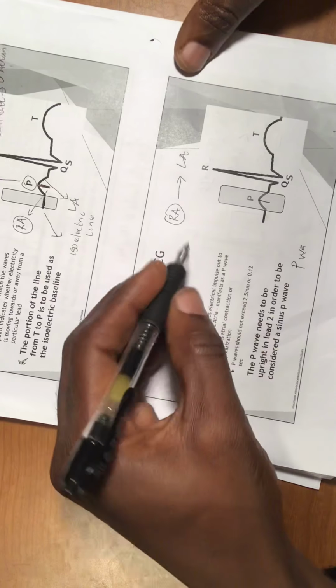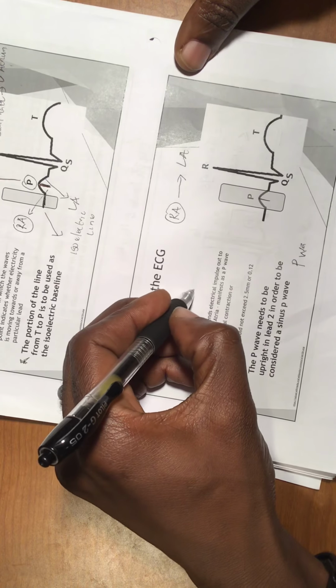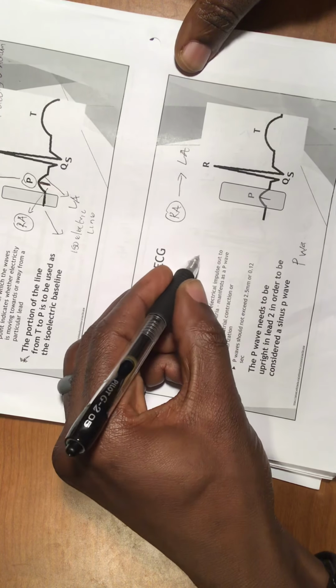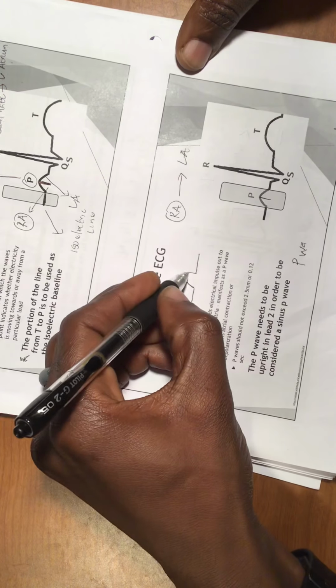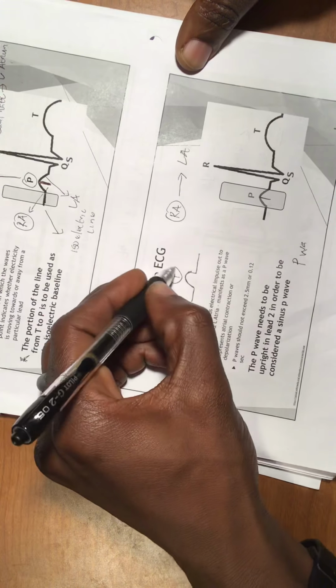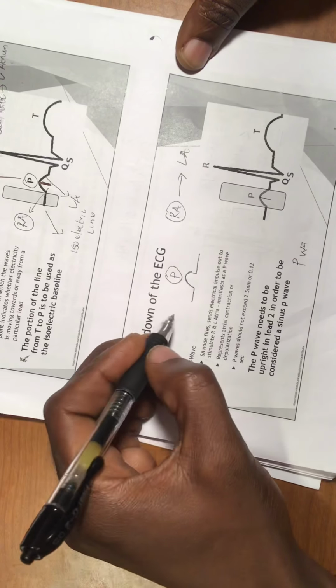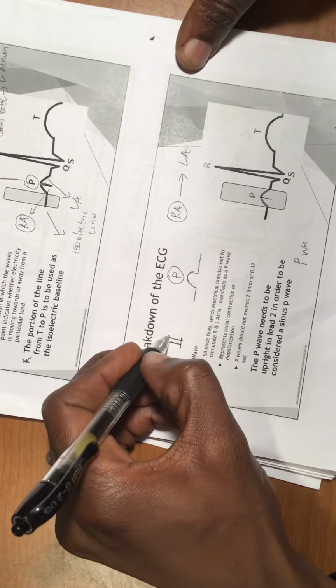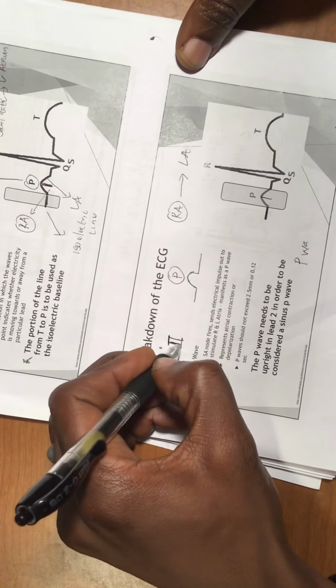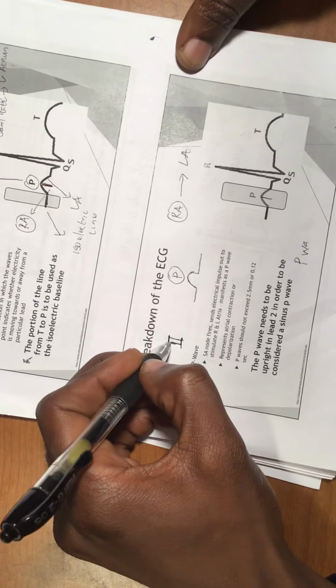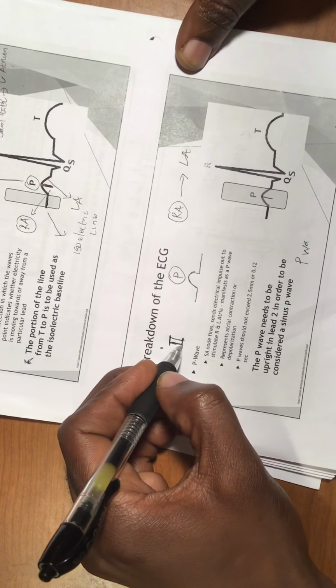when they talk about upright, that means your P wave should be just that way, just upright, just like that. This is an upright P wave. Where you're going to see your P wave upright is in lead 2. Very important. When you are reading the EKG, you need to see what kind of lead you are in, if you are in lead 2 or lead V, or what exactly.